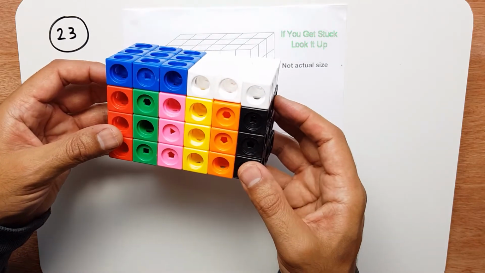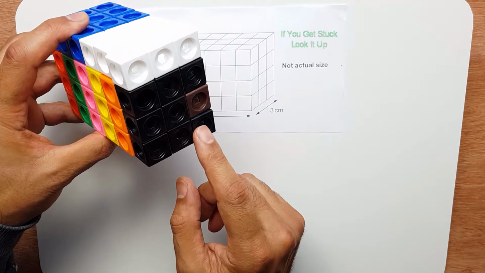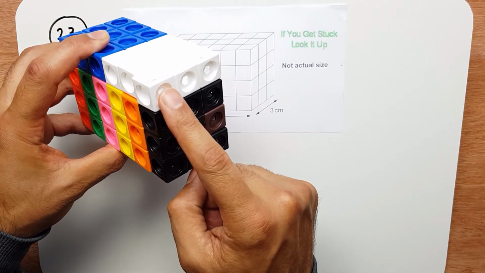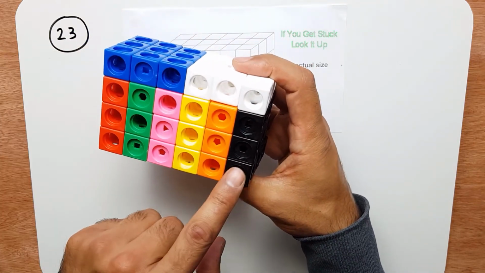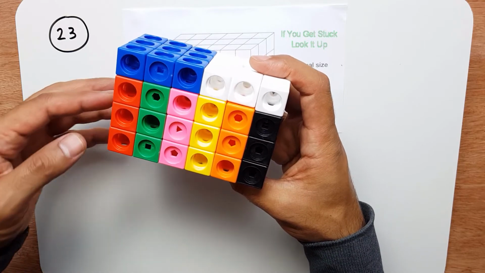So now this is what the cuboid looks like. 1, 2, 3 deep, 1, 2, 3, 4 high, and 1, 2, 3, 4, 5, 6 cubes wide.